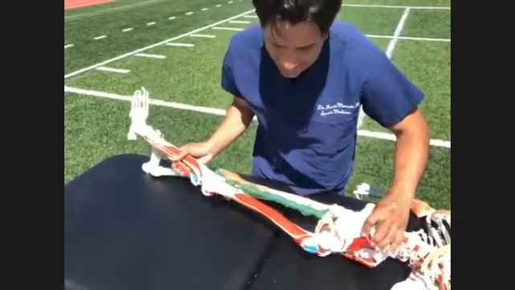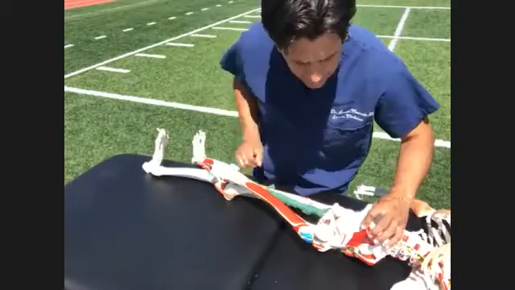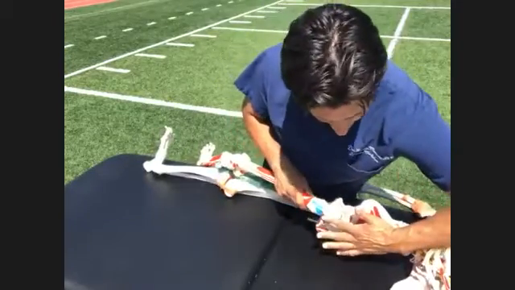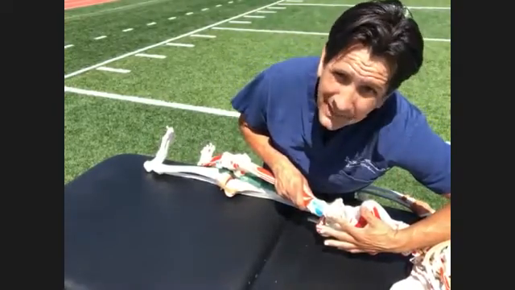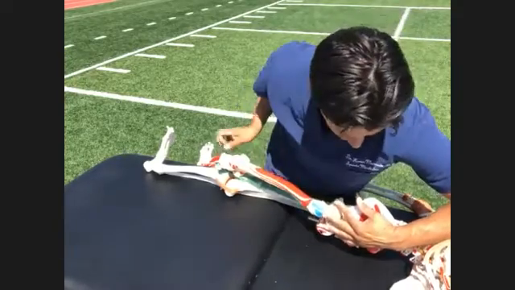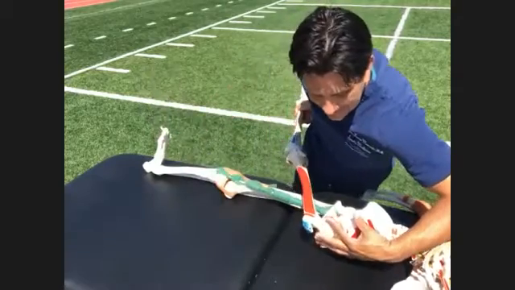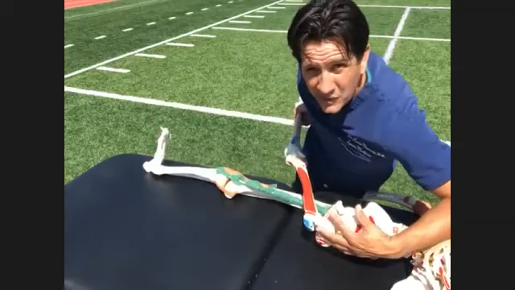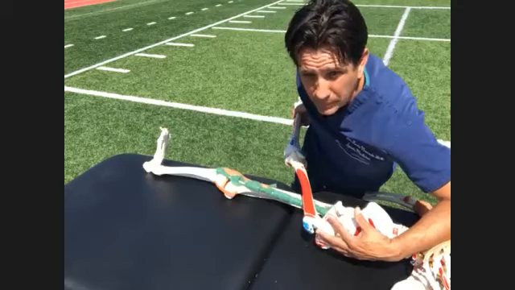Again, abduction is abducting away from midline. The abductor group originates on the lateral portion of the ilium and attaches to the femur. And so as that muscle adducts, this abduction muscle, the gluteus medius, is going to be put on stretch.